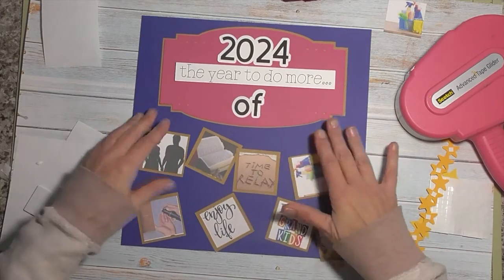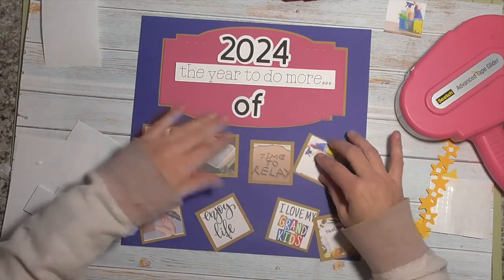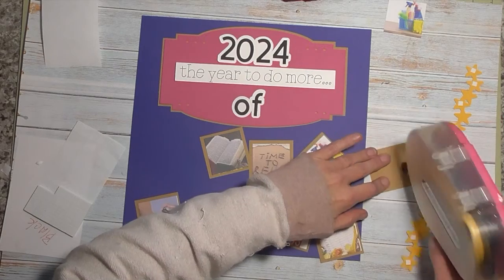All right, so we have our photos now. It's just a matter of laying them out in no particular order. All right, let's go ahead and do this one first.